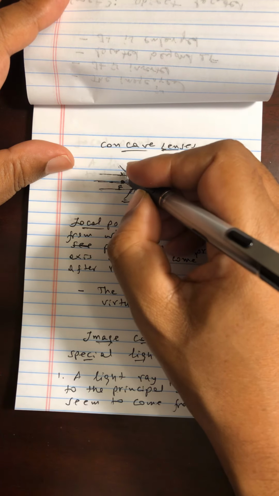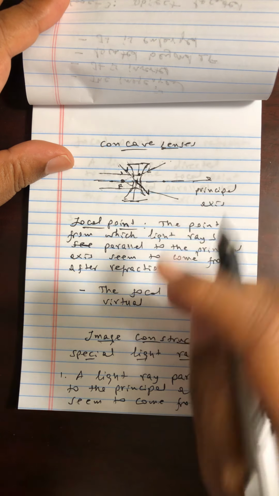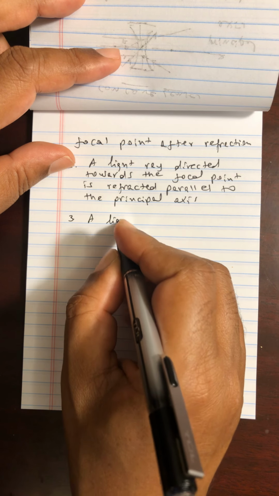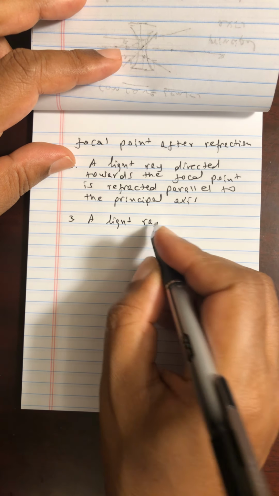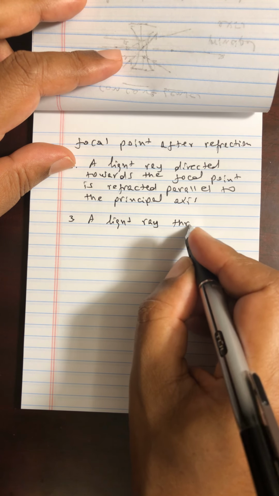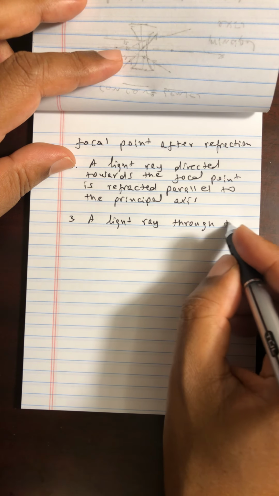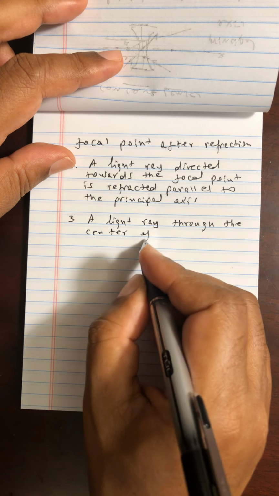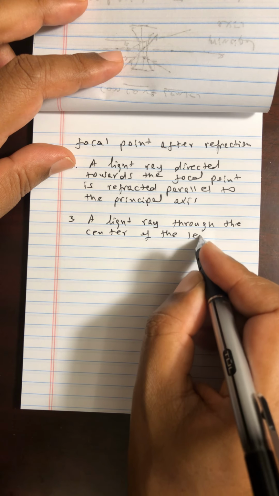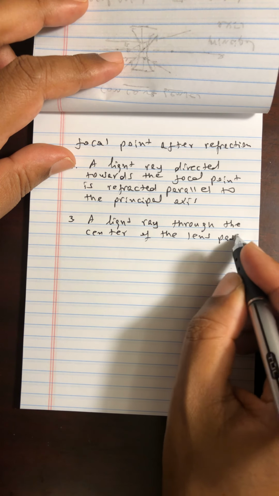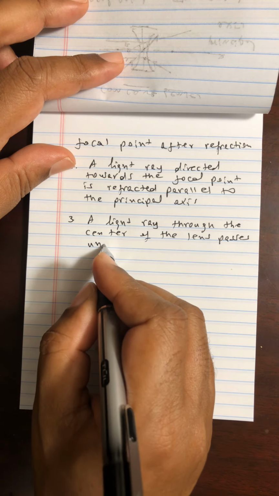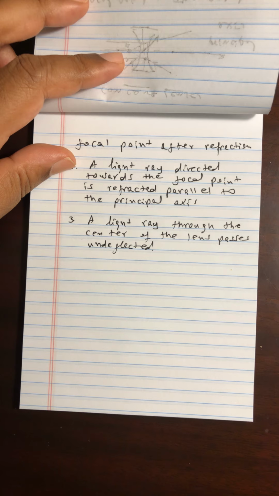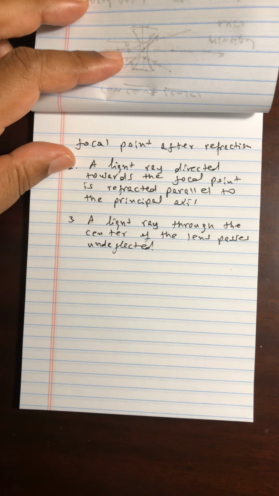So a light ray through the center of the lens passes undeflected. These are the three special light rays we can use to construct images.